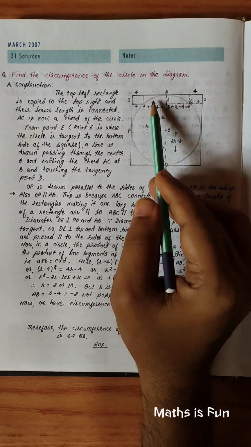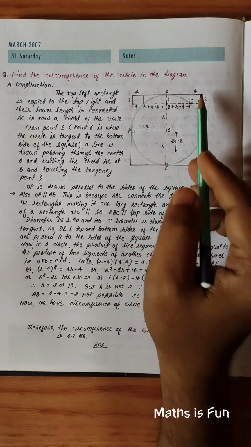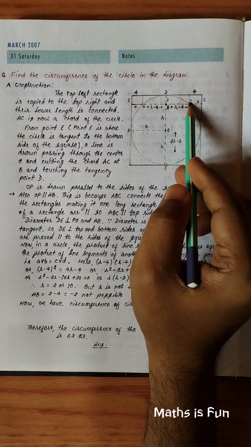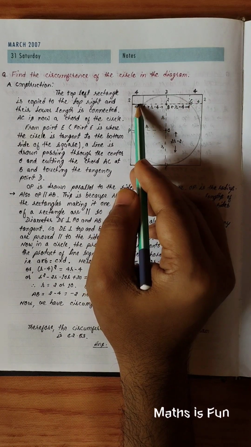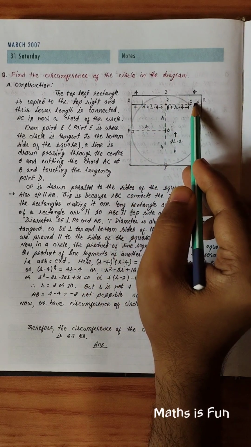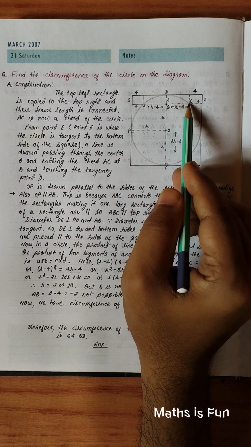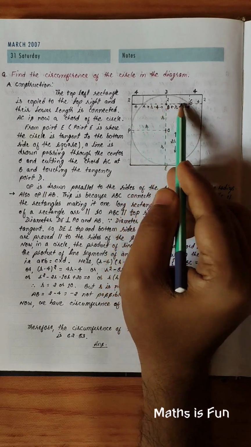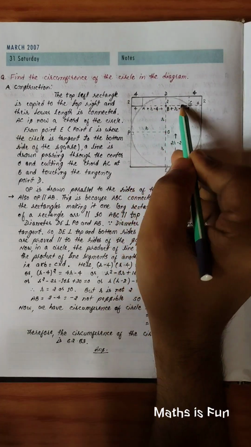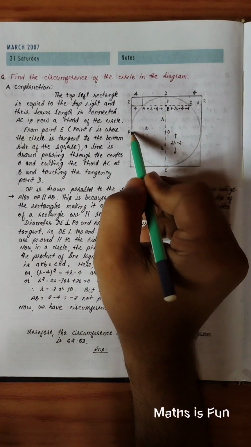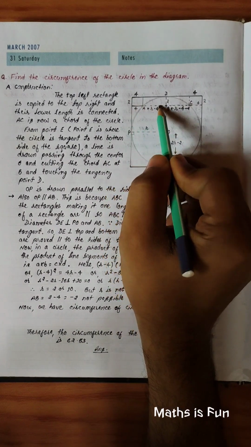Now there is perfect symmetry to the left and right hand side of this diameter, so this corner of the rectangle will also touch this circle. Now we'll join the bottom lengths of this rectangle to the bottom length of this rectangle. So A will be connected to C and this AC line will cut this diameter DE at B. AC is our chord. Now this radius is parallel to this line.